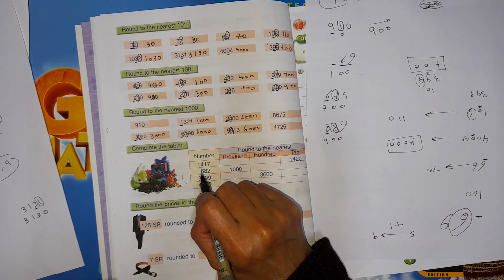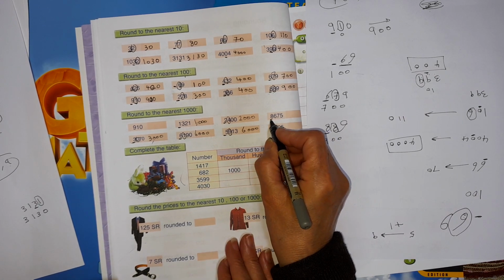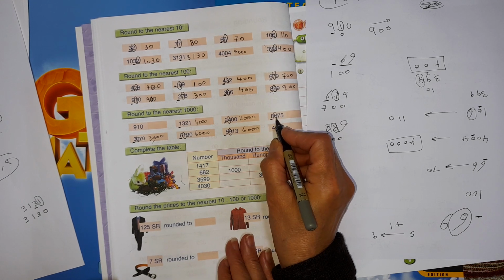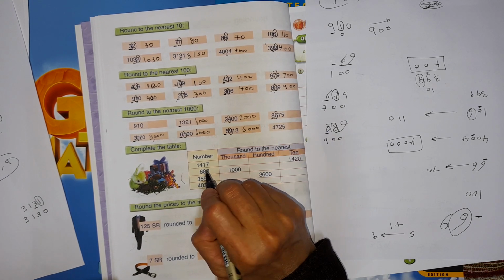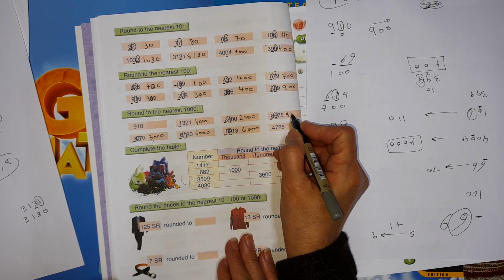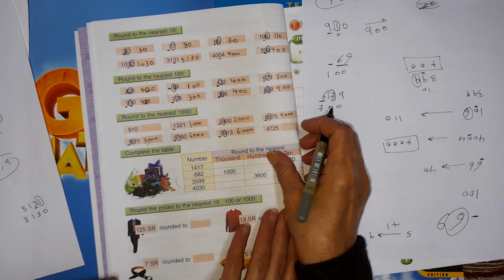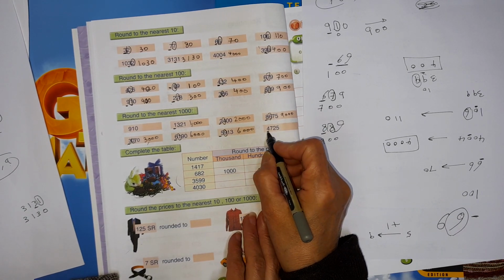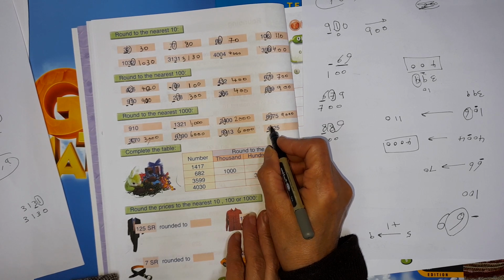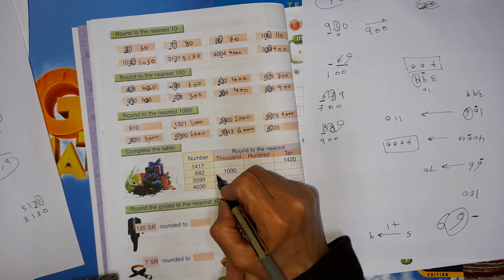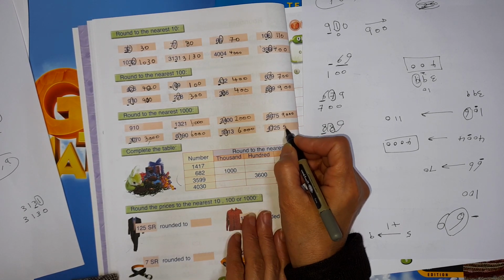Okay, now underline the 8. Circle the 6. The 6 will give the 8 1. So my number will become 9,000. Okay, underline the 4. Circle the 7. The 7 will give the 4 1, so it will become 5,000.